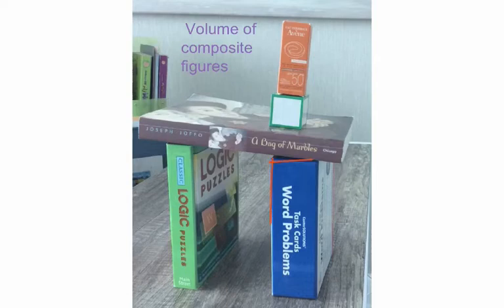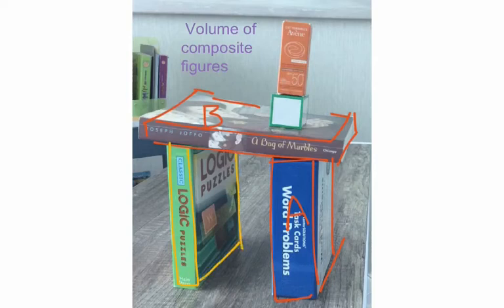I'm going to say that this box right here is going to be figure A. Then this book right over here, and I could have actually chosen a different color, but I did not, so that's fine, bear with me, it's going to be figure B. This book right here is going to be figure C. The cube is figure D, and the cute little box on the very top is going to be figure E.